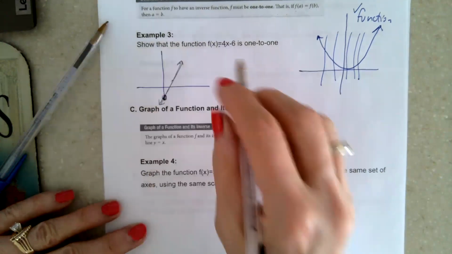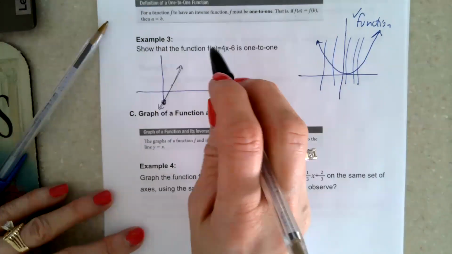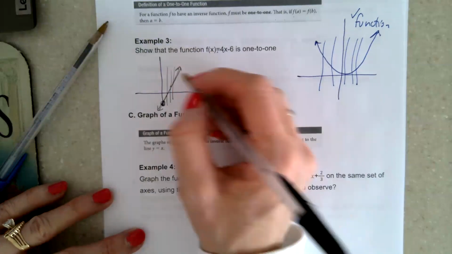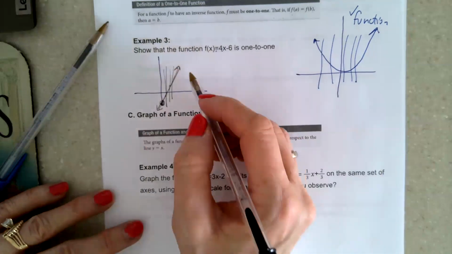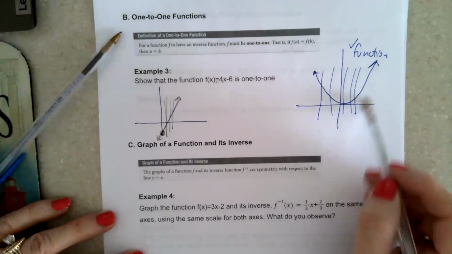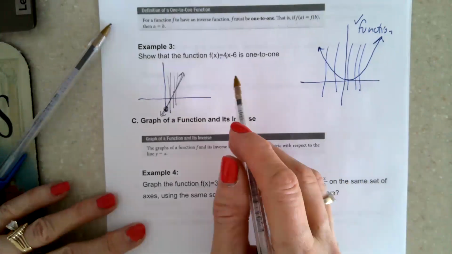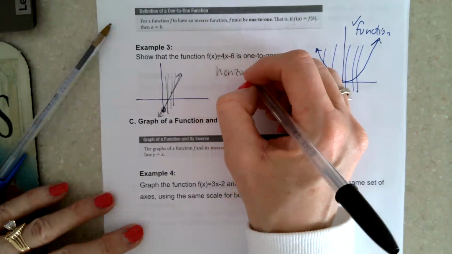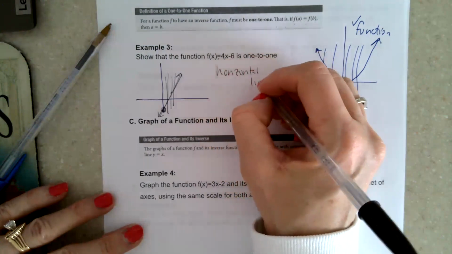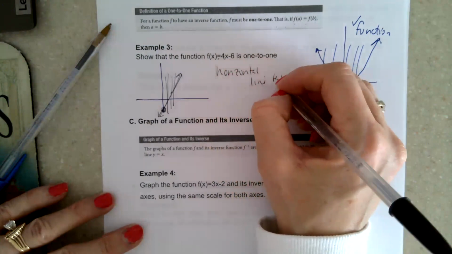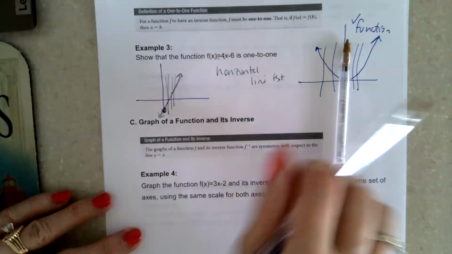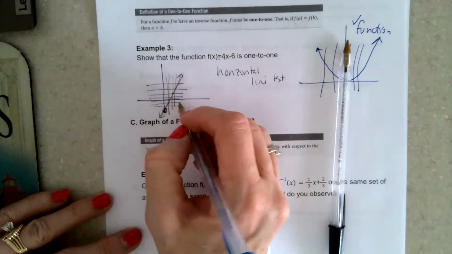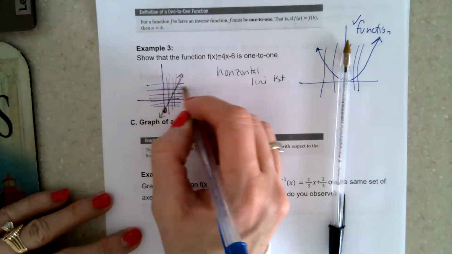Okay. So to show that a function is 1-to-1, it has to pass the vertical line test, which we know all lines do. And so did this quadratic here, but it also has to pass what is called the horizontal line test. And that says, if we draw infinitely many horizontal lines, do they only go through one point?